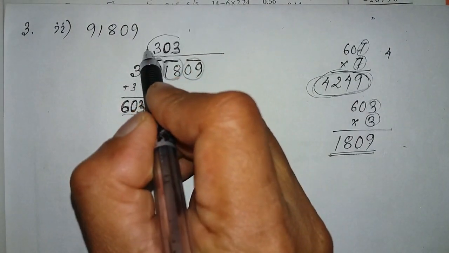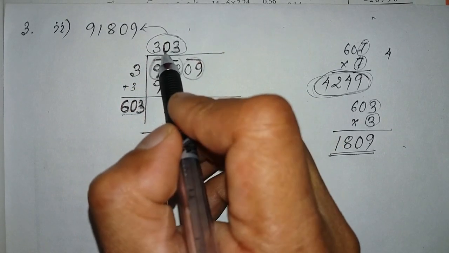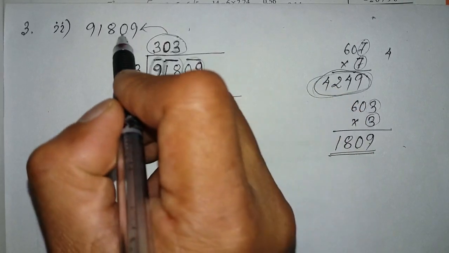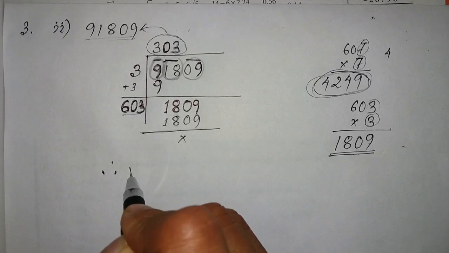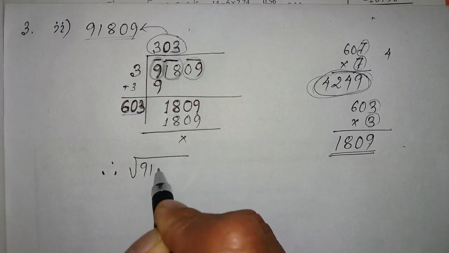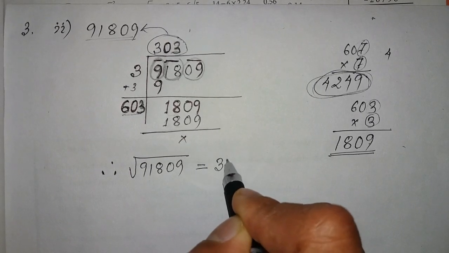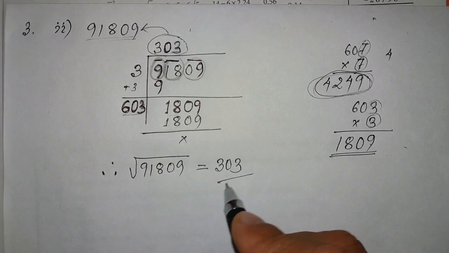So this is the square root of this number, which means 303 multiplied by itself, you will get this one. So therefore square root of 91809 is equal to 303. So this is the answer for this.